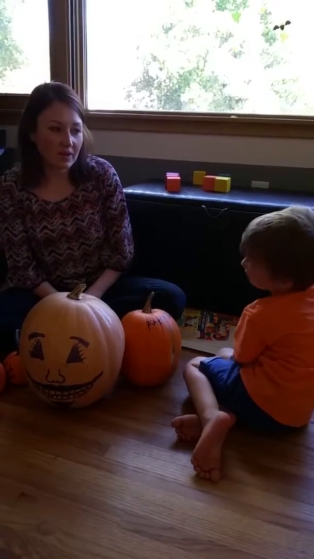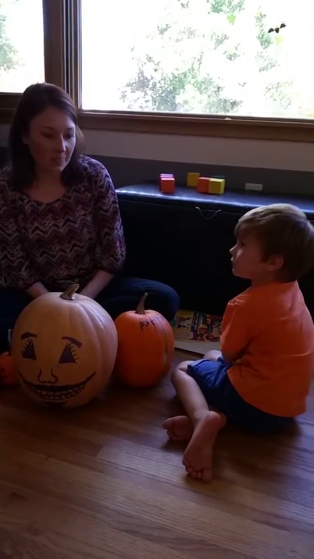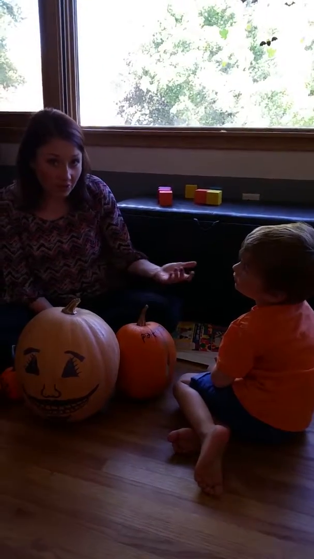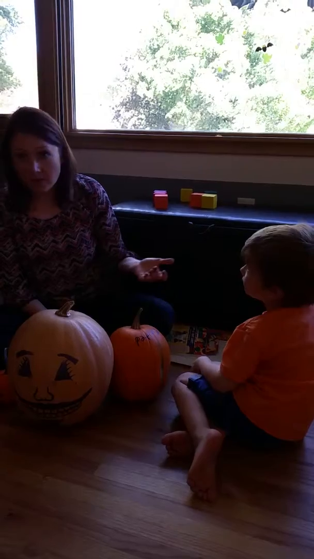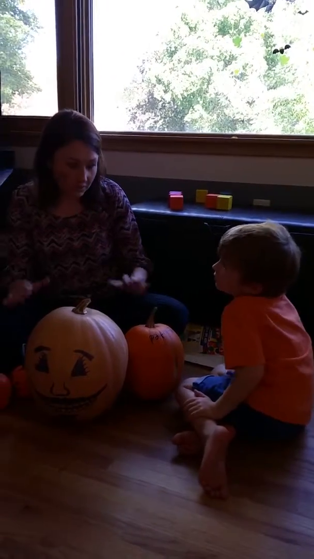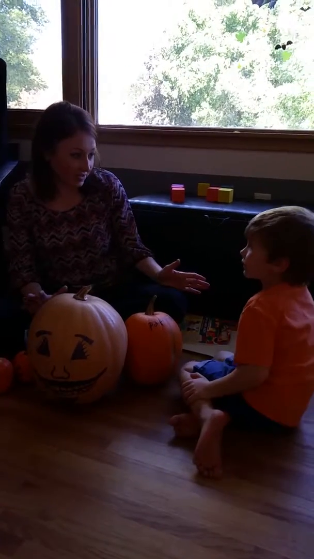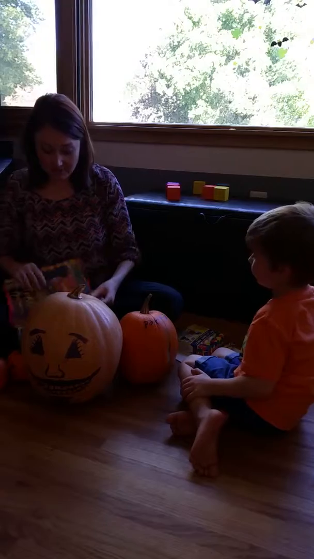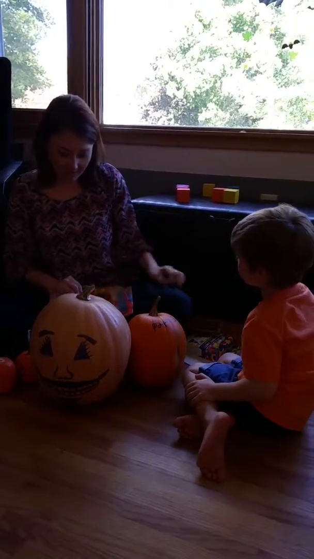Okay, so here's an example of some interest-based activities that you can do at home with your children, or even another connection within your classroom. So Reed's interest right now is pumpkins, right, Reed? You love pumpkins, don't you? We've been reading lots of books. These are books that you can just check out at the library.